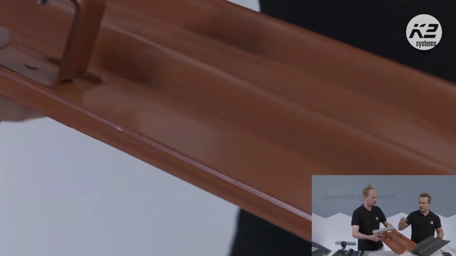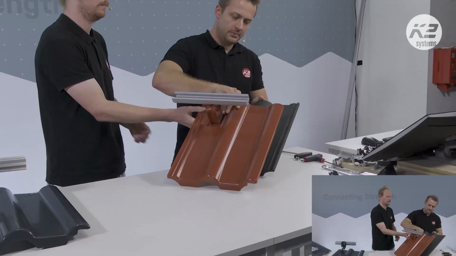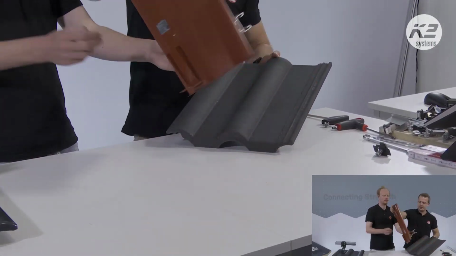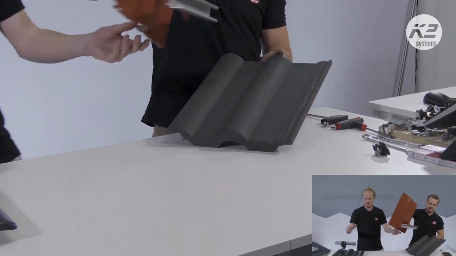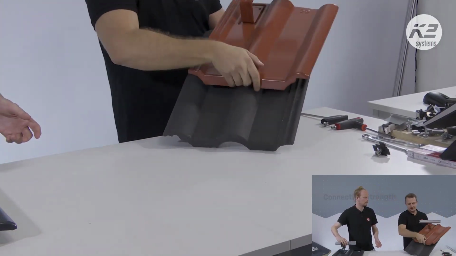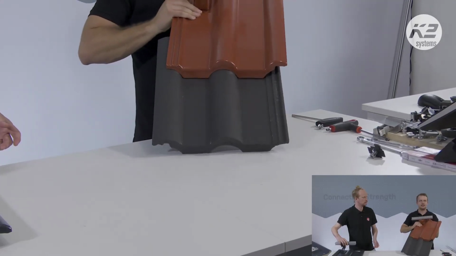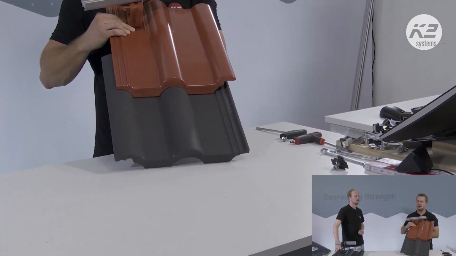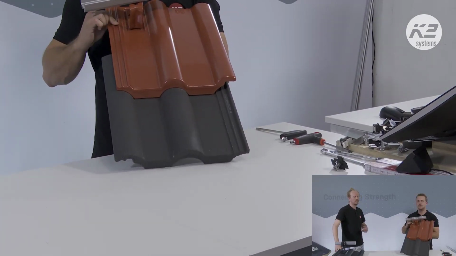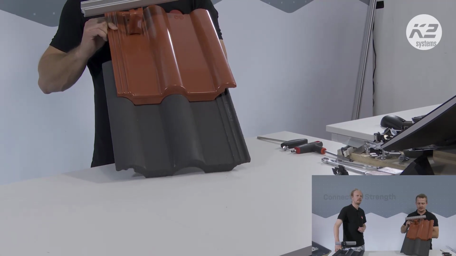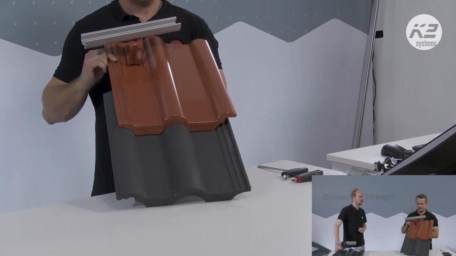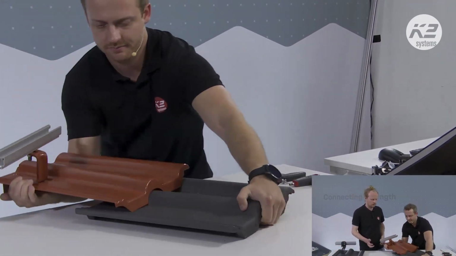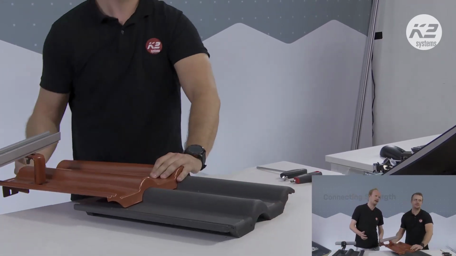Maybe we can put them together. Unfortunately, that's not the right tile. We have a different tile as well. It's like this, but that's not exactly the right one. But now you can imagine, you have an idea of how it will work. So for this specific one, it's like this. So now it's better.